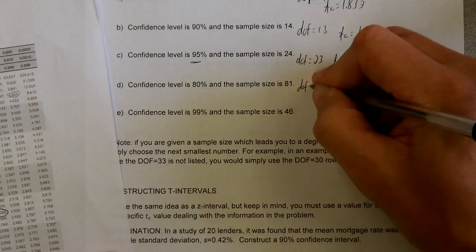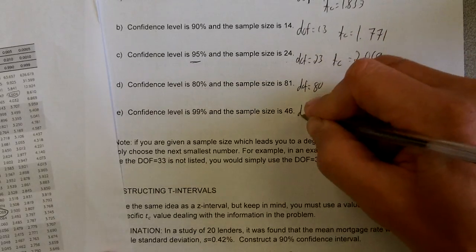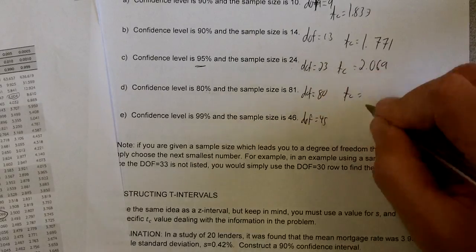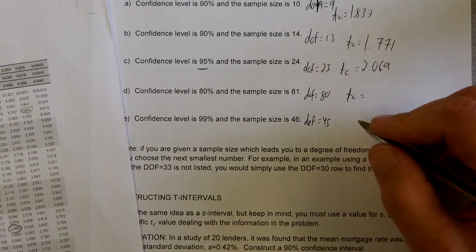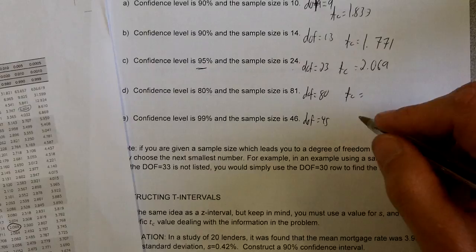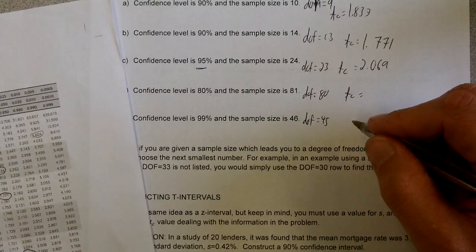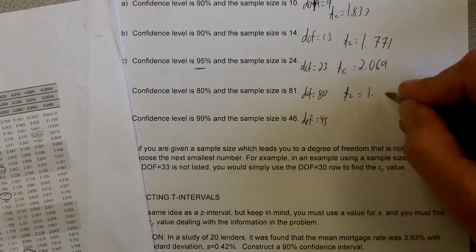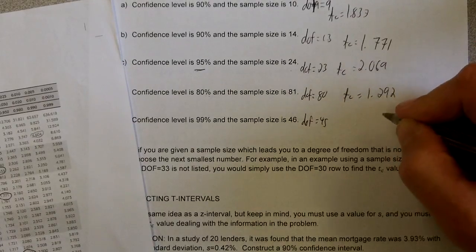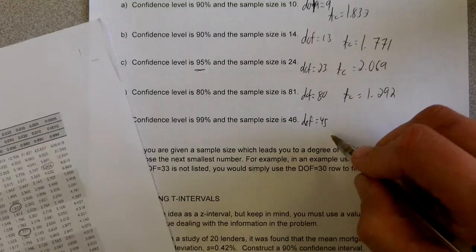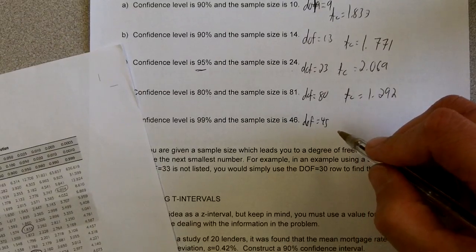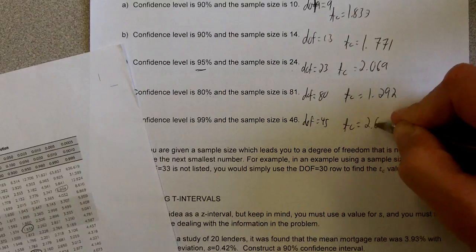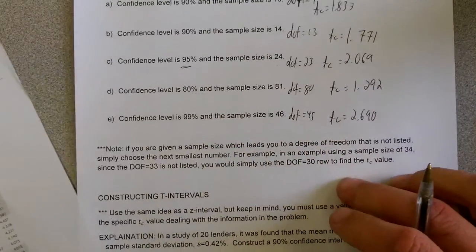And then we can just continue this down. The degree of freedom here would be 80. The degree of freedom here would be 45. Your t sub c value for letter D would be, at an 80% level of confidence, 1.292. And with the 99% level of confidence and degrees of freedom being 45, your t sub c value would be 2.690.